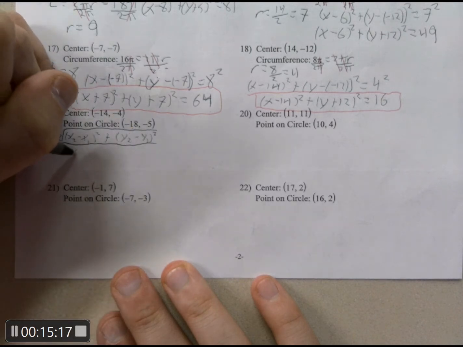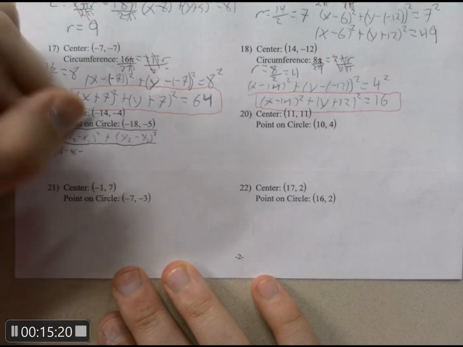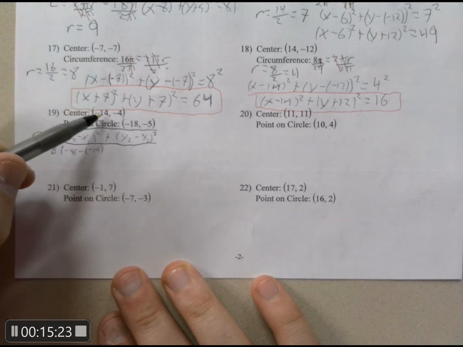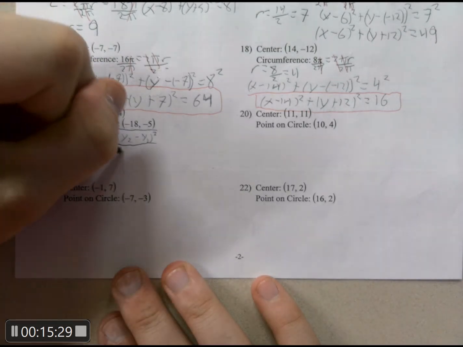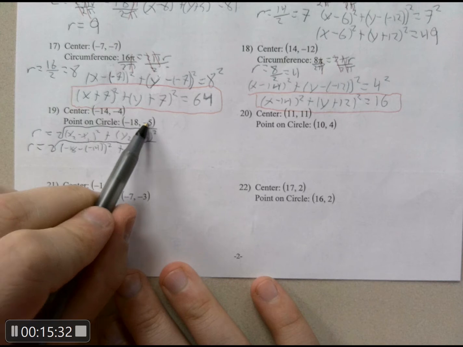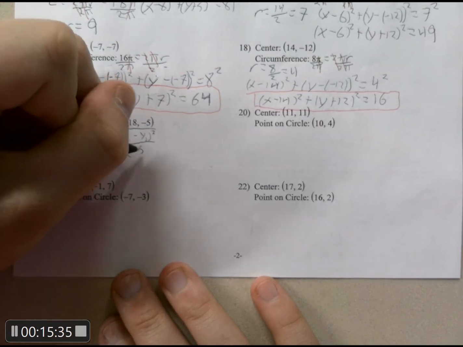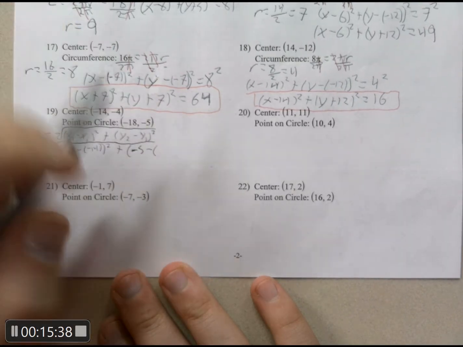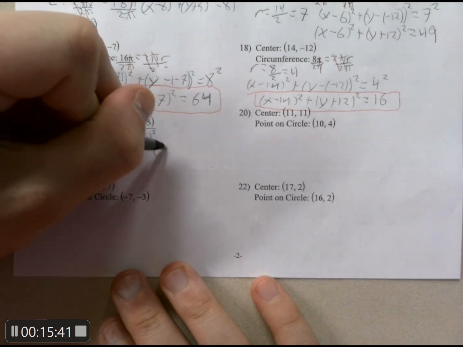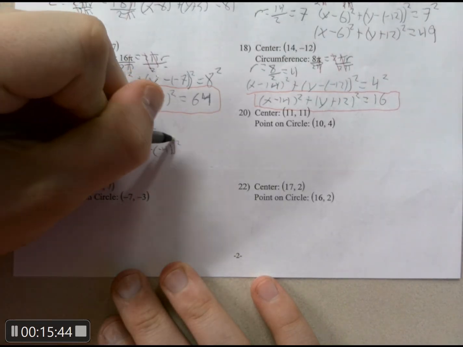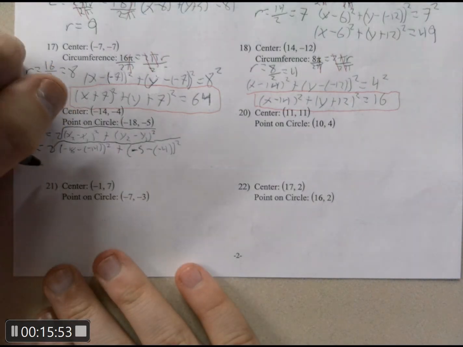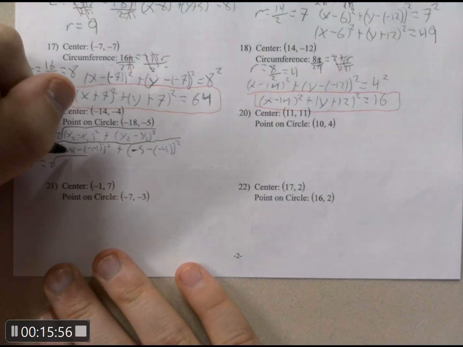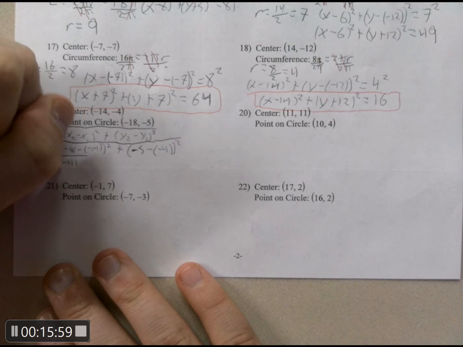So it's going to be negative 18 minus negative 14. There's my x1. It's negative 14 squared plus y2, which is once again my point on the circle. It's going to be negative 5 minus my center, which is negative 4, squared. Okay, simplifying this out, negative 18 minus a negative 14, so negative 18 plus 14 becomes negative 4 squared.